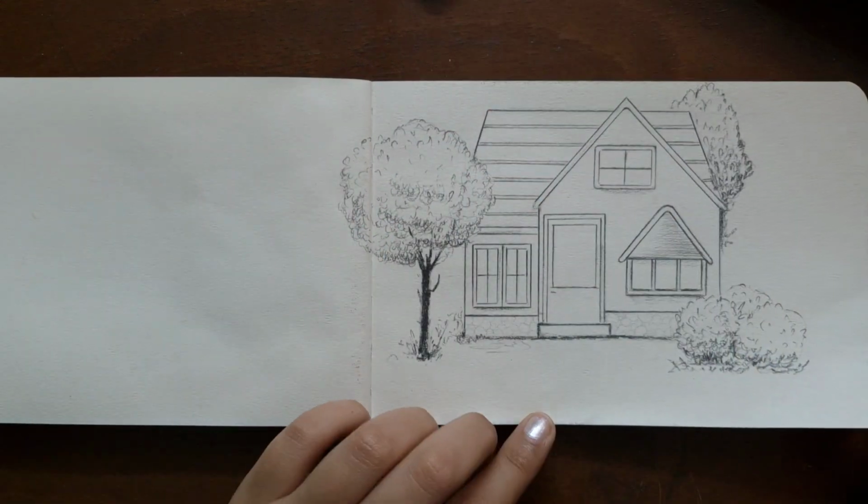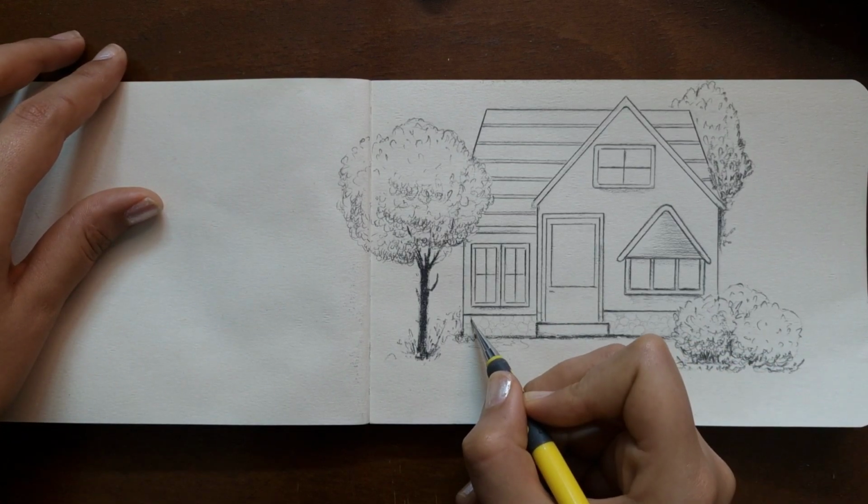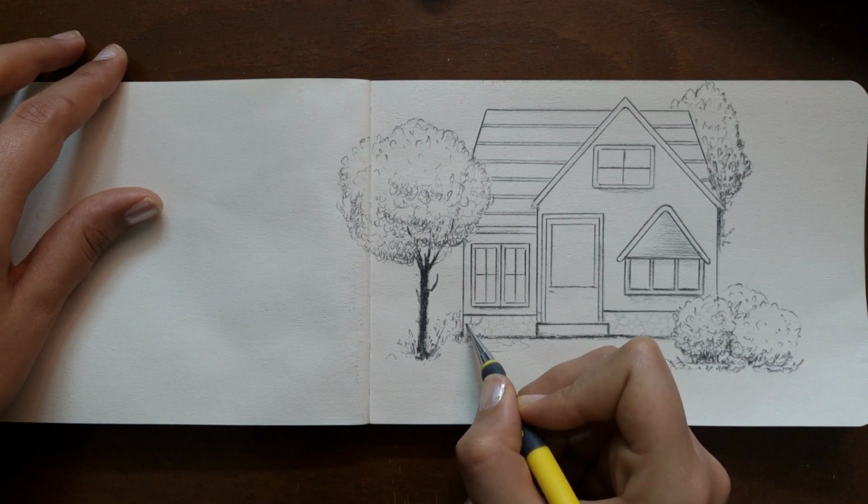It's time to darken these stone patterns at the bottom of the building. I need a really sharp tip for this, so my mechanical pencil is a good choice.